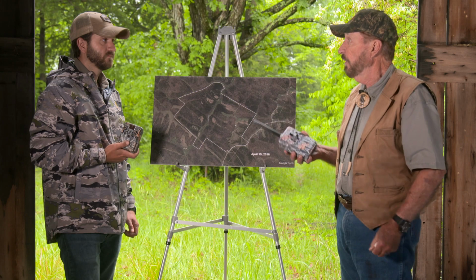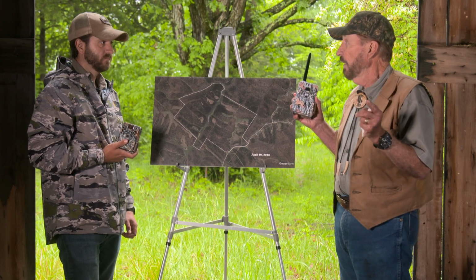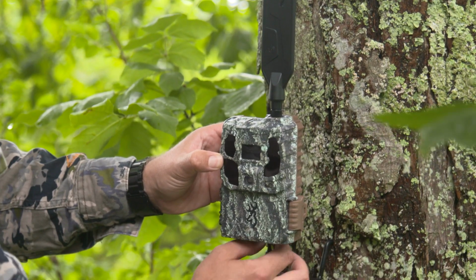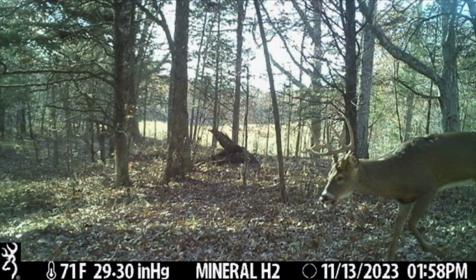We also showed that if we put a camera near the center of those 80 acres and run them for 12 to 14 days, we're going to photograph 95% of the deer that are occupying that area. Wow. So that's going to tell us a lot. We get the buck-doe ratio.